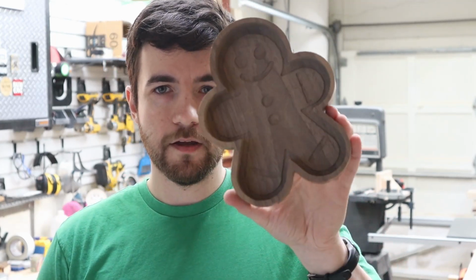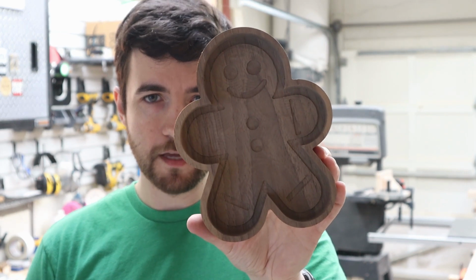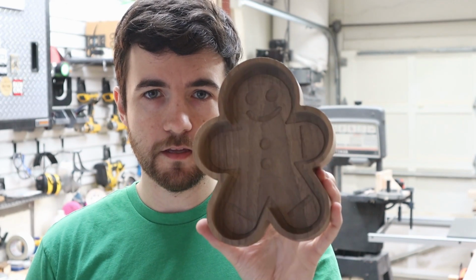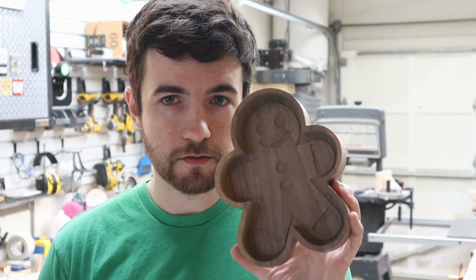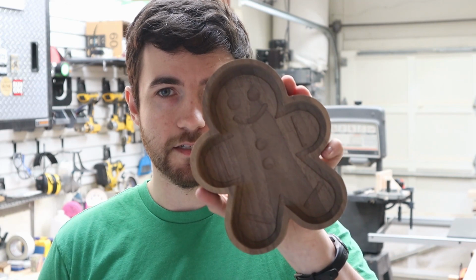So there you have it, a super quick, fun, festive candy dish, and that can be themed for any of the holidays. There's tons of artwork inside of Easel, so definitely check it out. As you saw, it took about 3 minutes to go from the SVG to the design for the dish, and then the carving was maybe an hour, and this is 10 minutes of sanding to get it to a decent point. So that's not terrible.